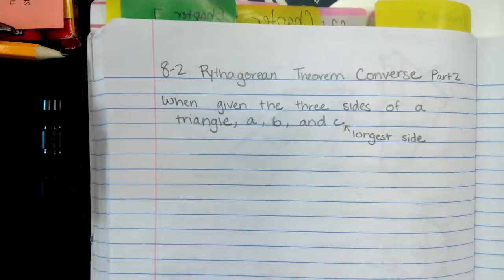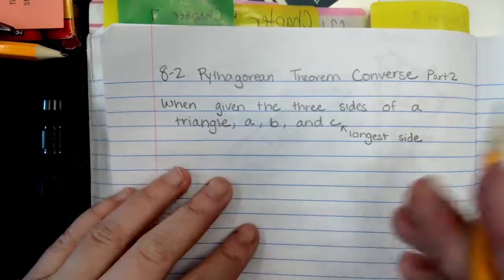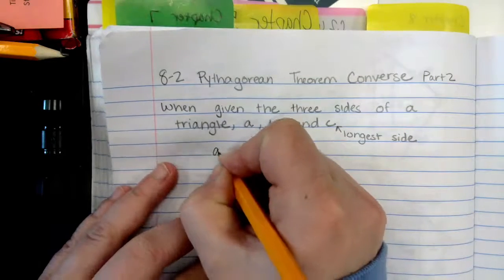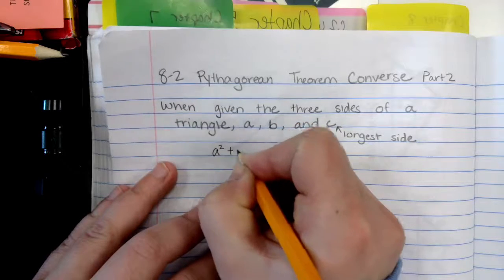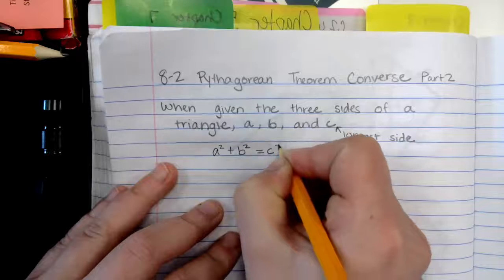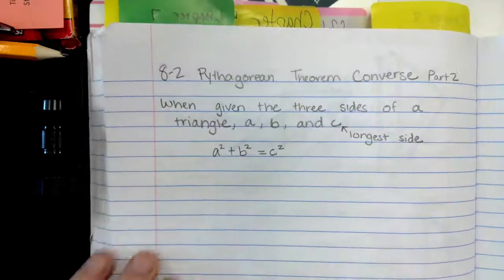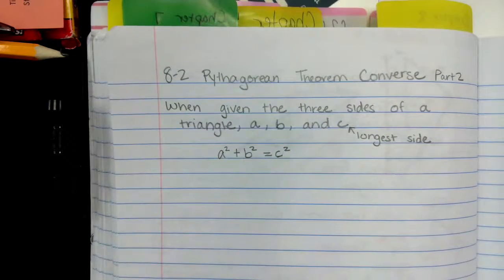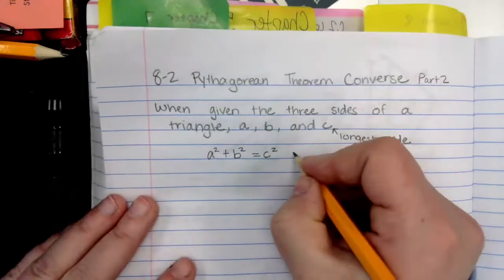Okay, so one option we have is that if we have a squared plus b squared equals c squared, then we know it is a right triangle.